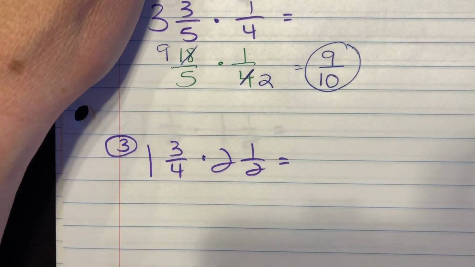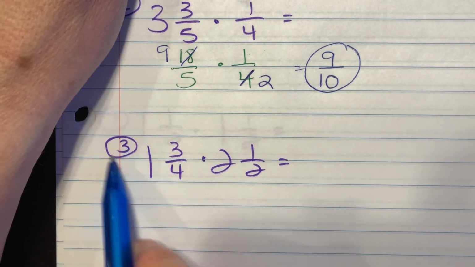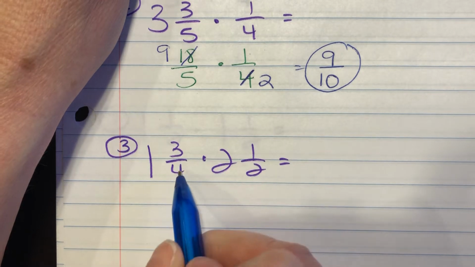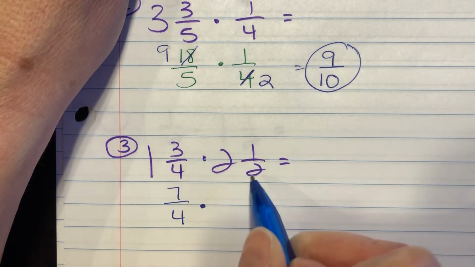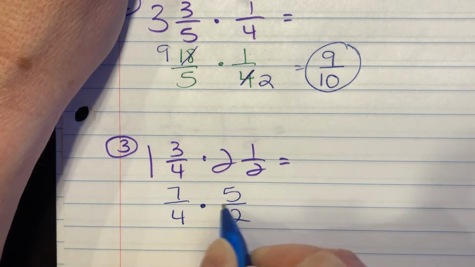Okay, next one, 1 3/4 times 2 1/2. Write that problem down. So write a number 3, circle it, 1 3/4 times 2 1/2, work it out. Okay, 4 times 1 is 4, plus 3 is 7/4. 2 times 2 is 4, plus 1 is 5, and my denominator stays.